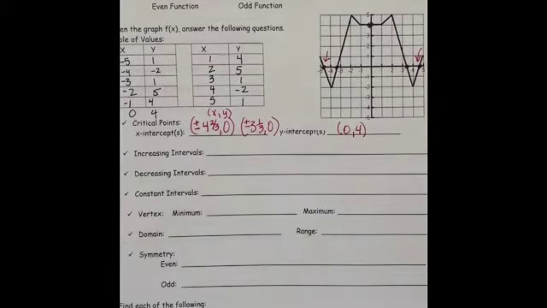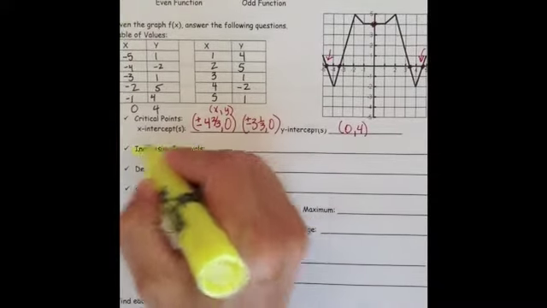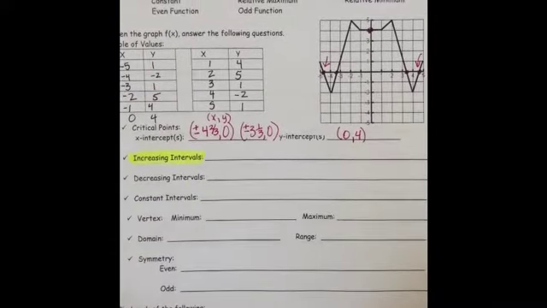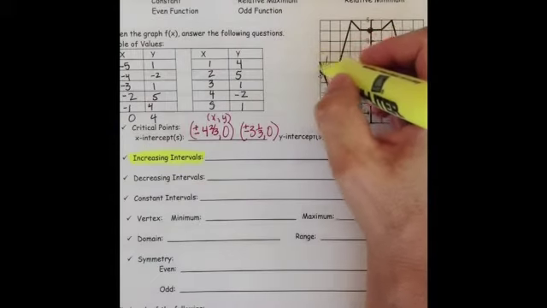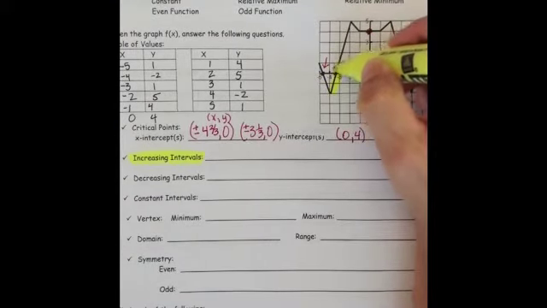Increasing and decreasing intervals. I think this is easiest if we color code. I'm going to color my increasing intervals yellow. Okay? I really love to color code on graphs. It makes it easy. It's increasing if your pen is increasing when you trace it. So if I were to write here, my pen moves down, that's not increasing. But if I look here, if I move my pen, it goes up.